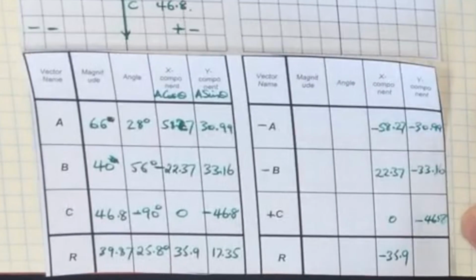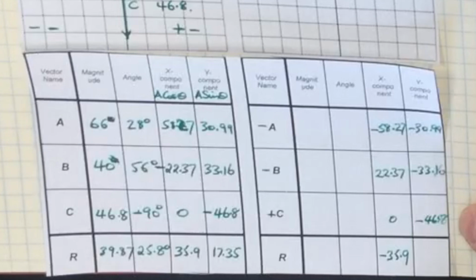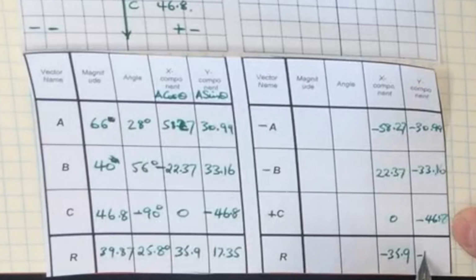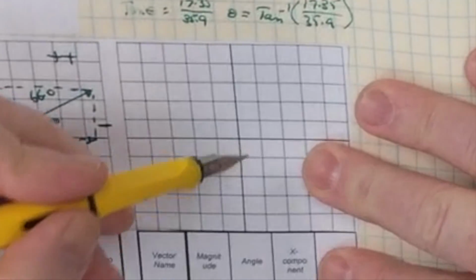And then this one is a really very negative. Minus 110.3.